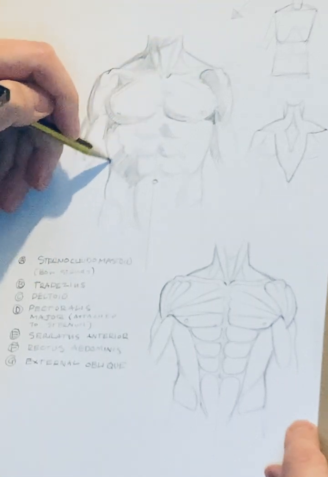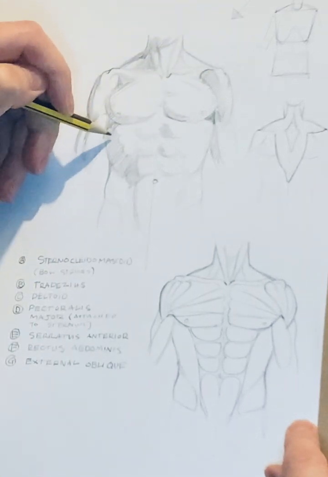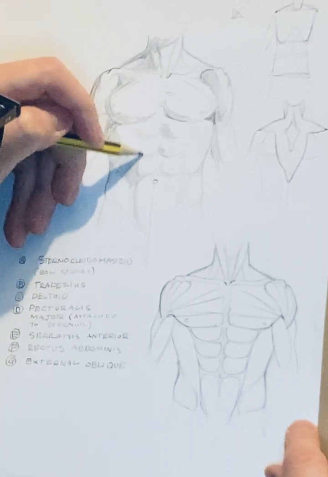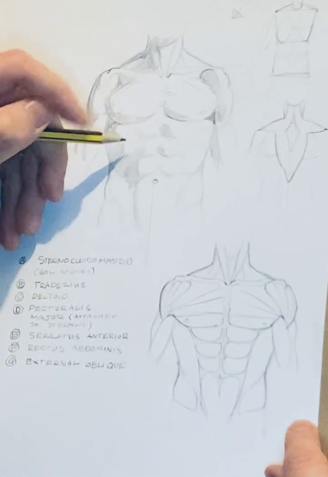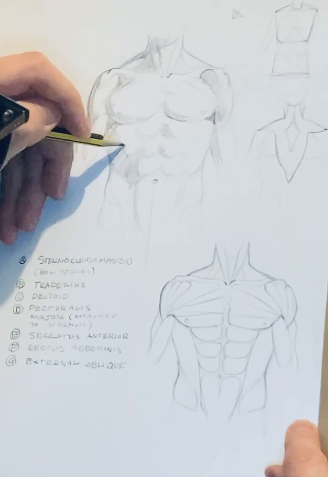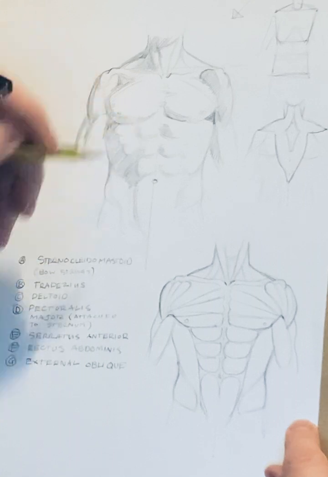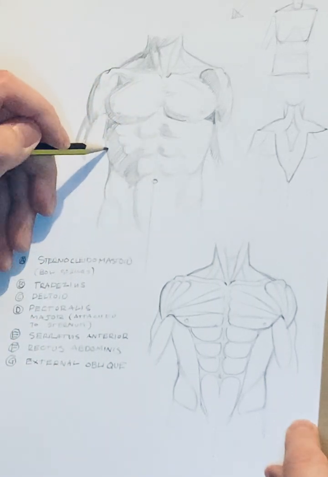Light's coming over here, so it's creating shadow on this side. So because of our very fit, athletic man we've got here, you're seeing a little bit of definition in his abs, like this, okay?